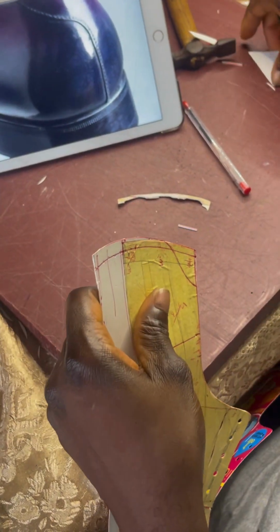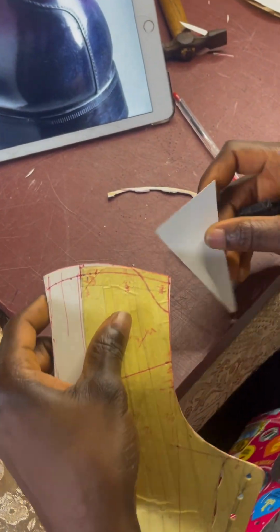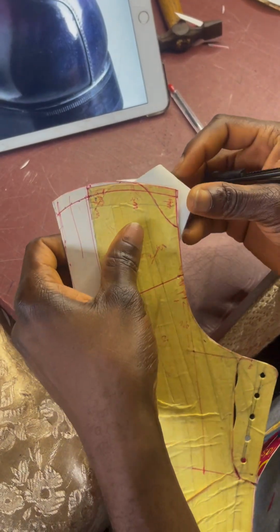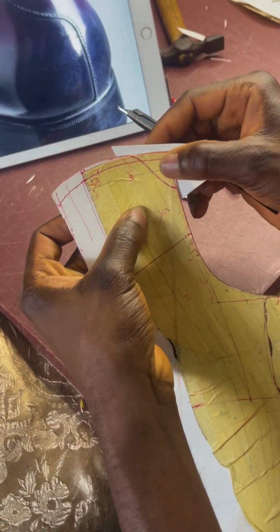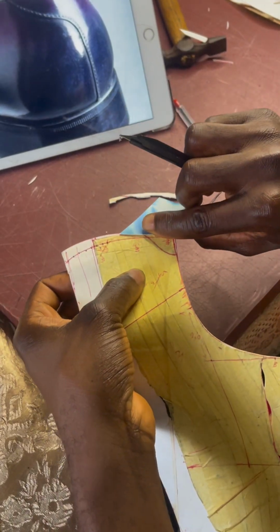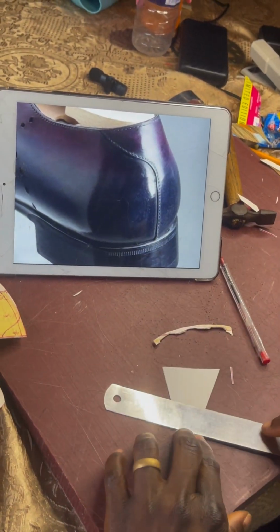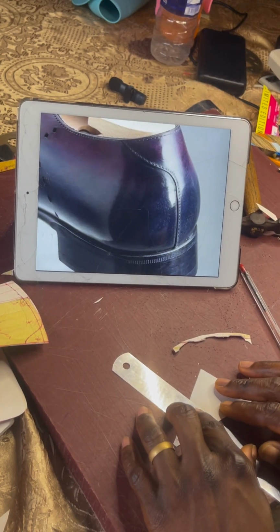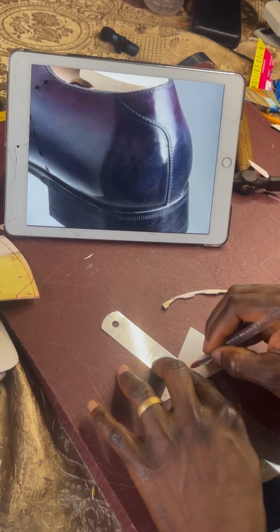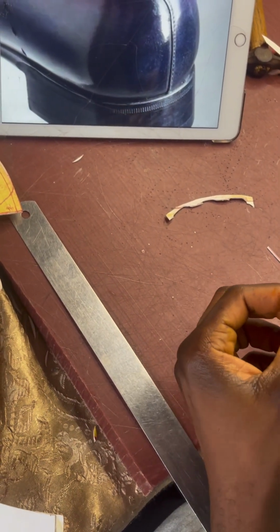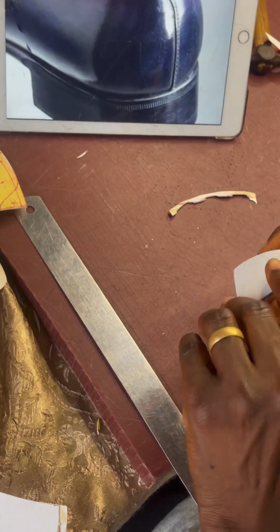One of the ways to open it out will be to put a paper like this and turn it. So let's draw a straight line on this paper, and fold it. Draw a straight line and fold it.